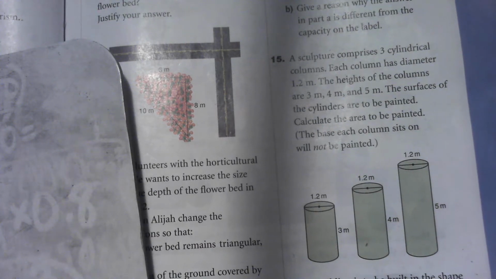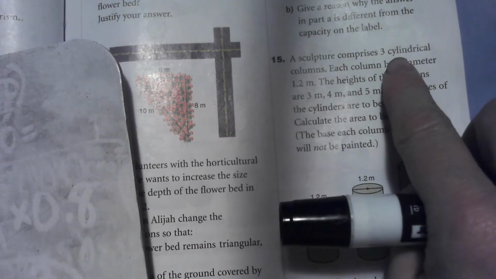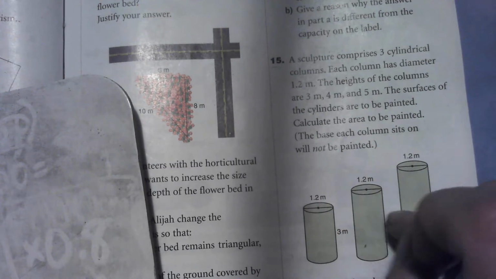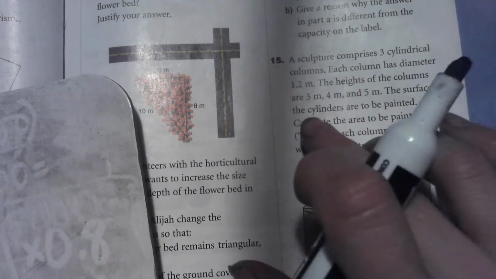Okay, number 15. A sculpture comprises 3 cylindrical columns. Each column has a diameter of 1.2 meters, so a radius of 0.6 meters. The heights of the columns are 3 meters, 4 meters, and 5 meters. The surfaces of the cylinders are to be painted. Calculate the area to be painted. The base each column sits on will not be painted, so that is important right there.